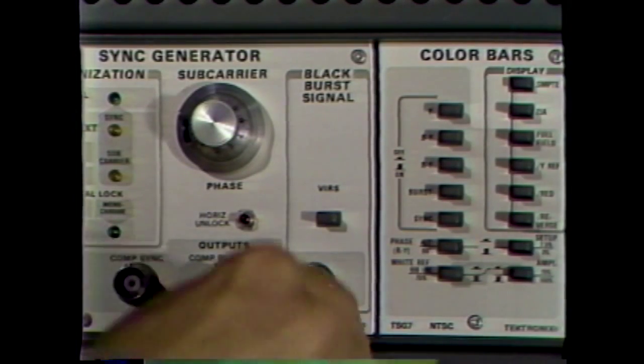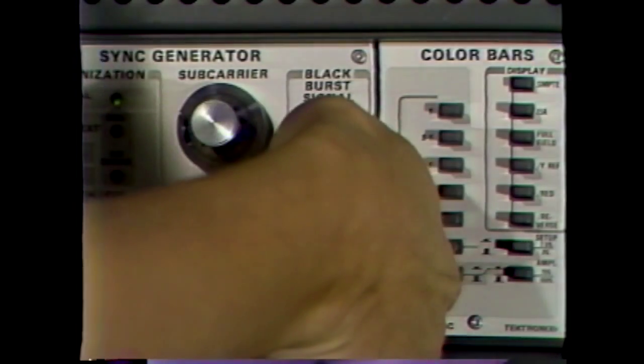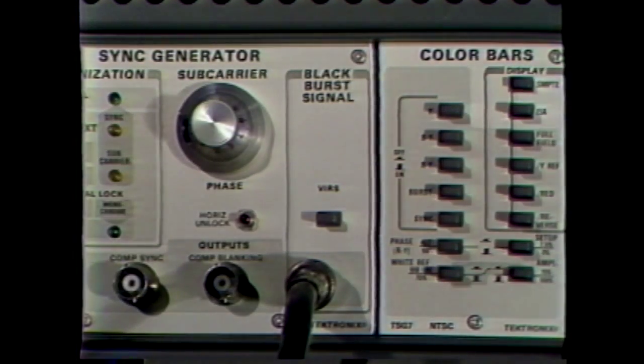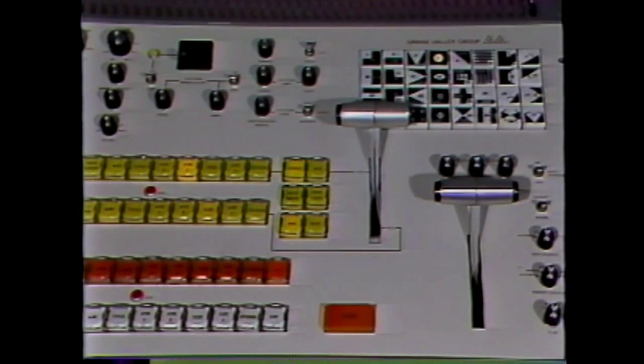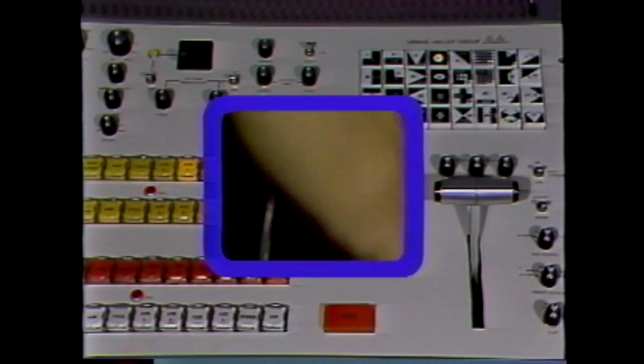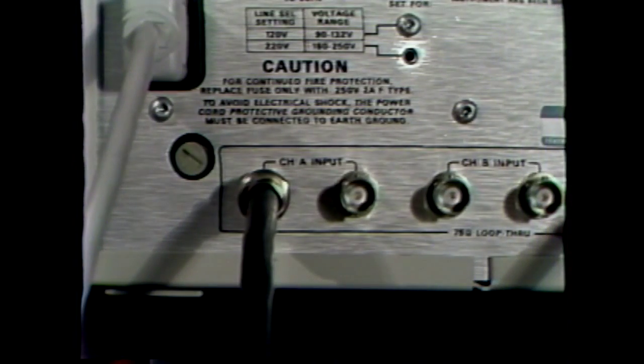To eliminate the problem, we'll lock our waveform monitor to a reference signal, which is usually black burst. It's connected to the waveform monitor's external reference input. All of our picture sources are routed from the switcher to channel A input on the waveform monitor, so our picture sources will be displayed when we switch between them. Make sure they're properly terminated.